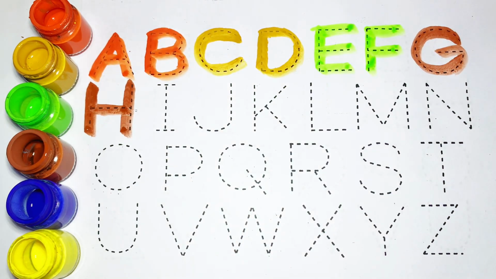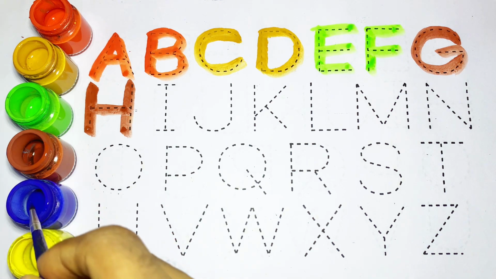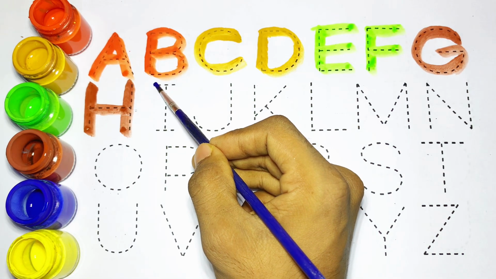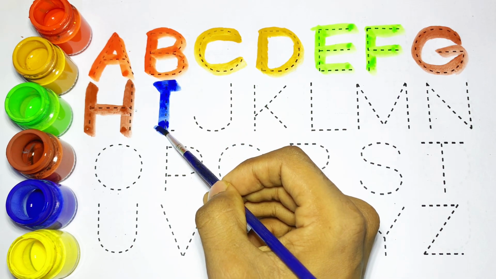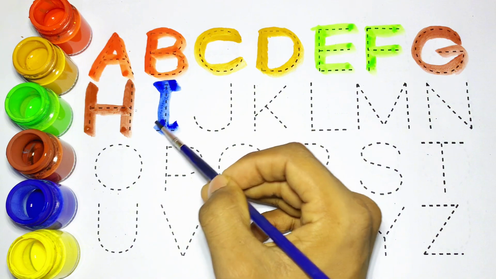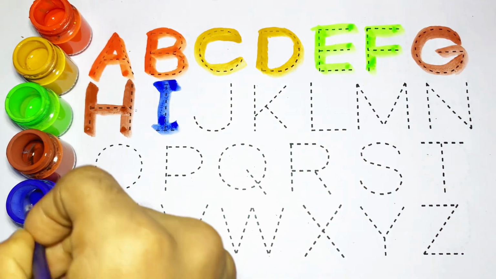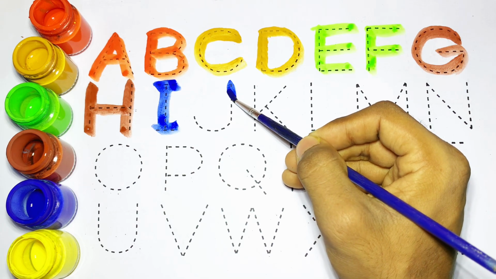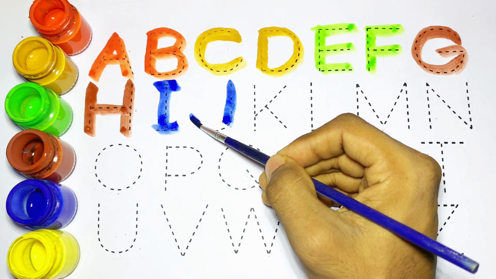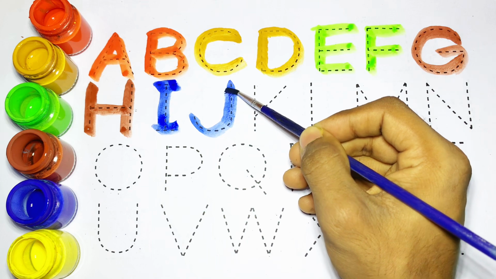Kids, now draw I. I for ice, I for ice cream. The alphabets of I. And use blue color. I for ice, I for ice cream. Again use blue color and draw J. J for joker, J for jackfruit.